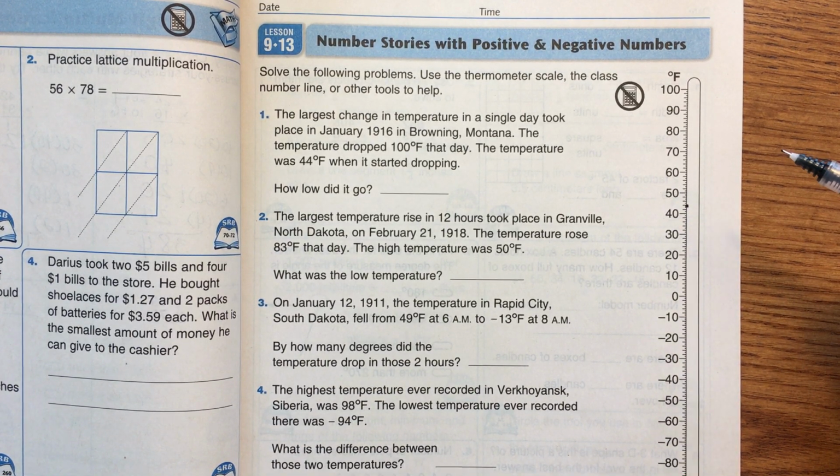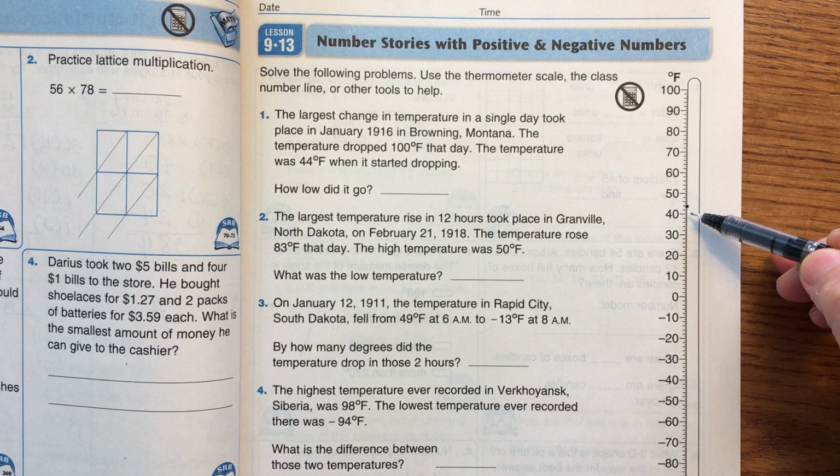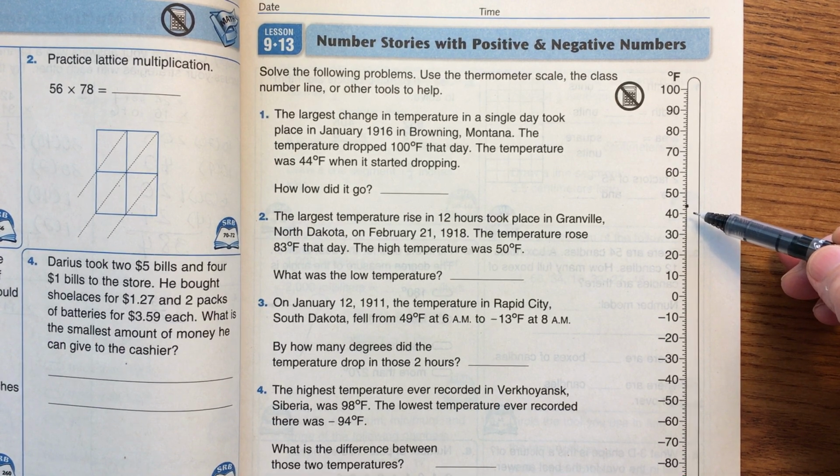Now, remember how, and I've shown you this when we do the time, when we're doing sunrise, sunset, and I say it's so easy to go by tens. So if we just hop back by tens 10 times, which is 100, then we're going to get to that temperature.